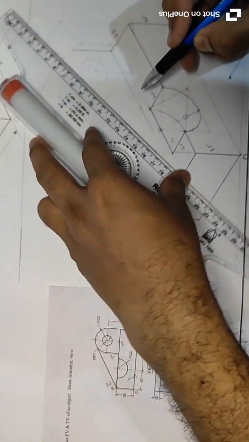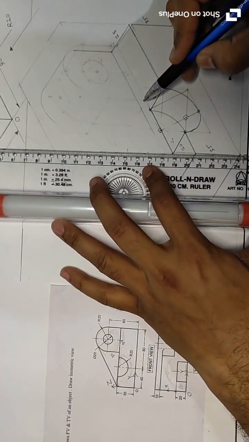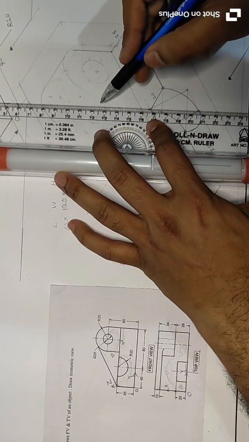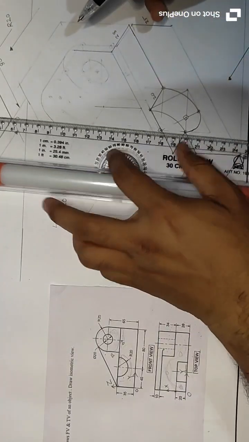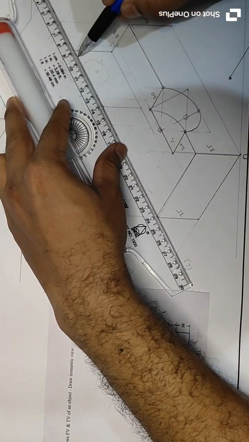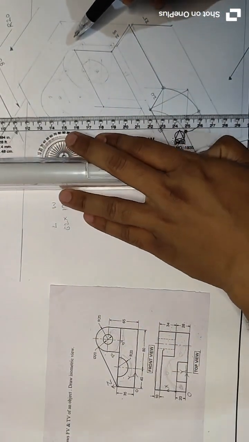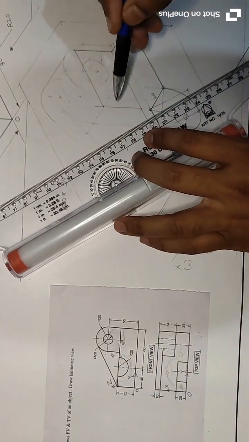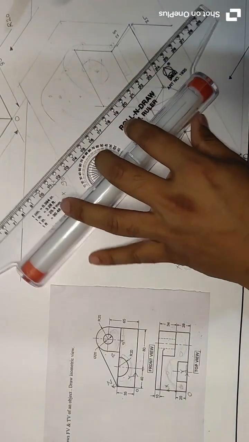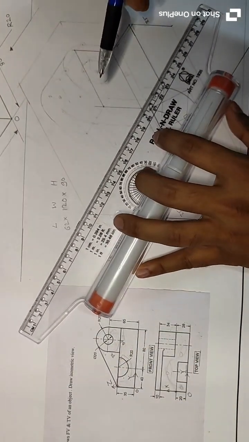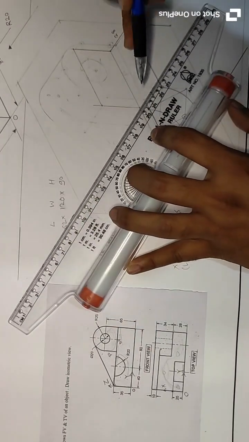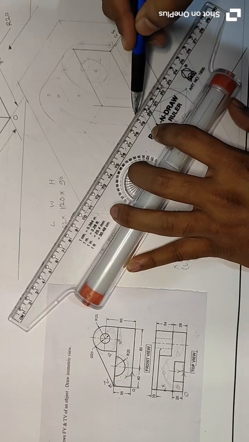So 5 centimeter from this point, 30 height from this point. So this is a rectangle of 30 by 50 and the width is 34, that is, length is 34. So we will take along the x-axis 34 distance from this point.